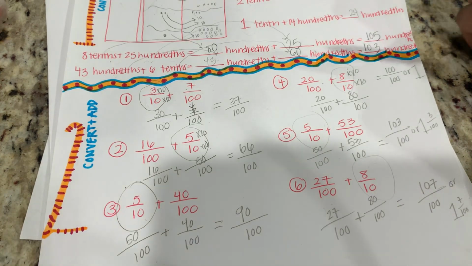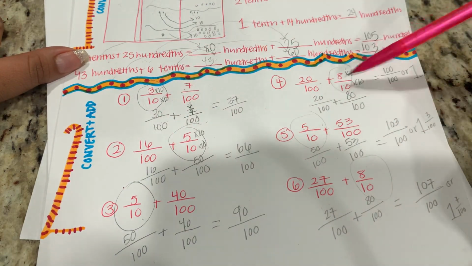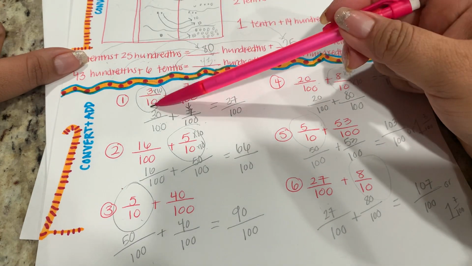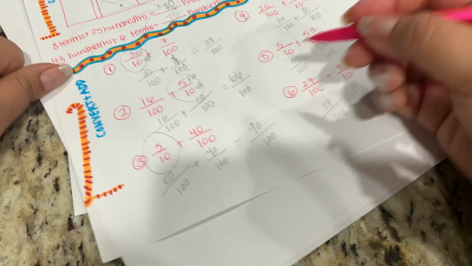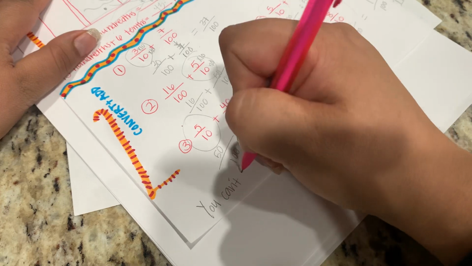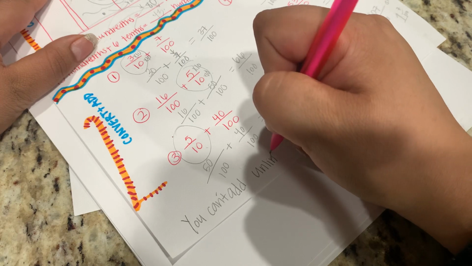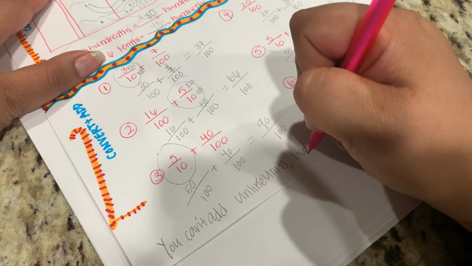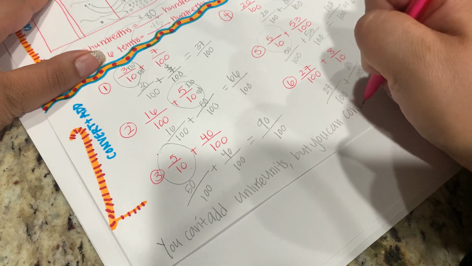So all this bottom part is telling you is that you cannot add tenths and hundredths together. You cannot add them. But you can turn tenths into hundredths and then add them together, okay? That's the big key here. You can't add unlike units. But you can convert to make them alike.